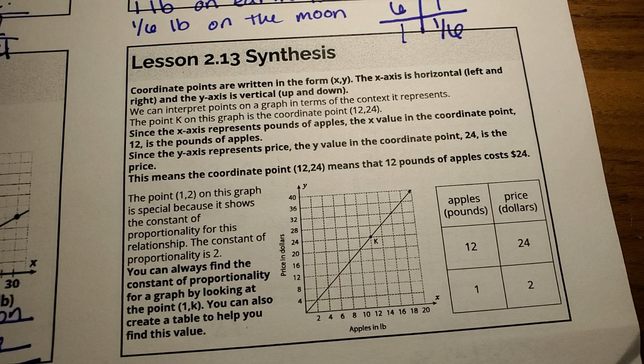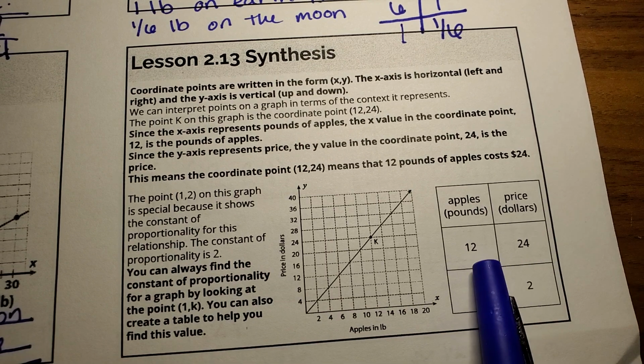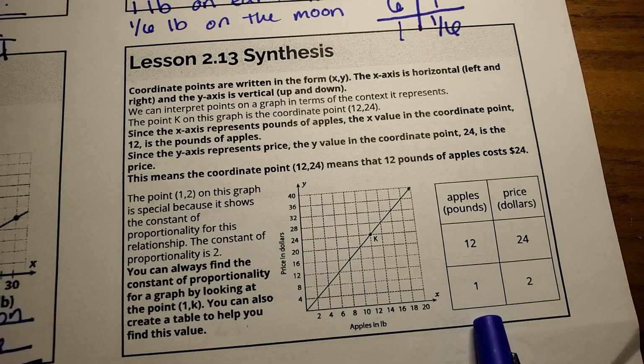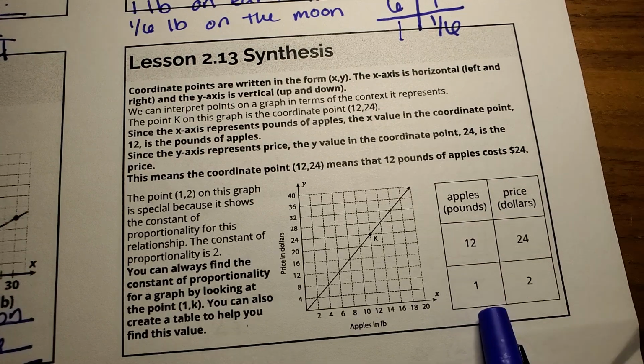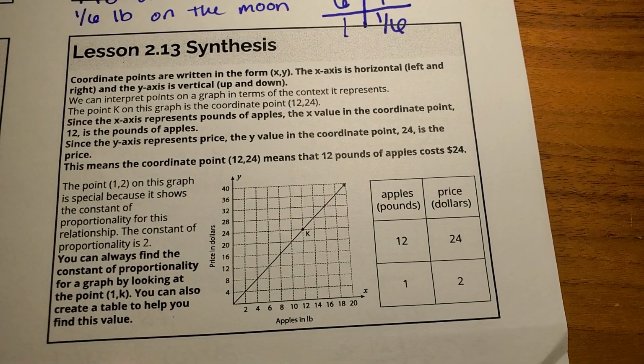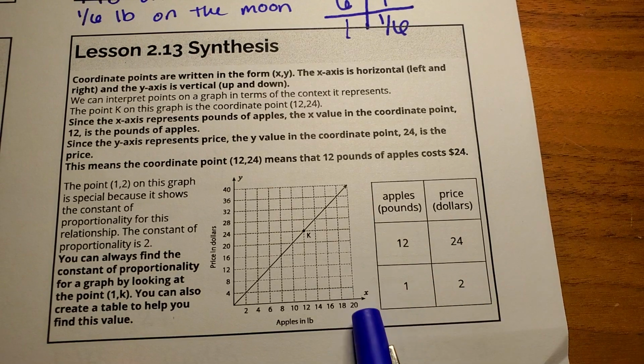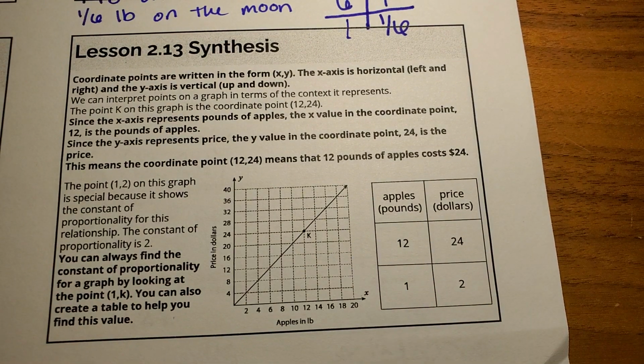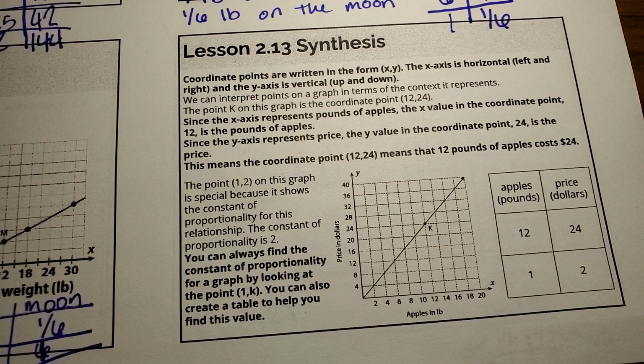You can also create a table to help you find this value. Setting our x value, which is pounds of apples, down to 1, and then taking down our y value, whatever is next to 1 in our table is always the constant of proportionality. You guys know that. You always tell me that every single day at this point. Okay, now our lesson is completed.